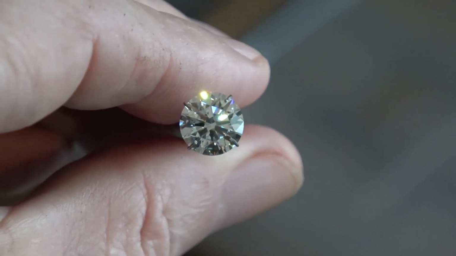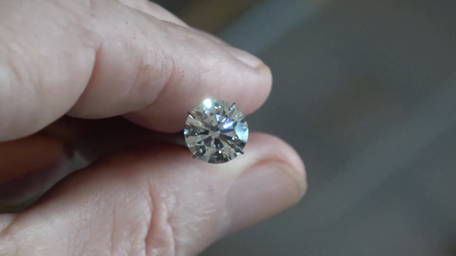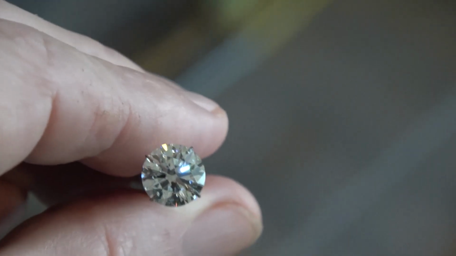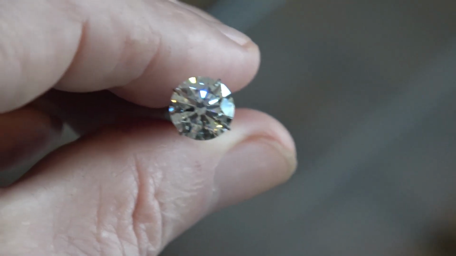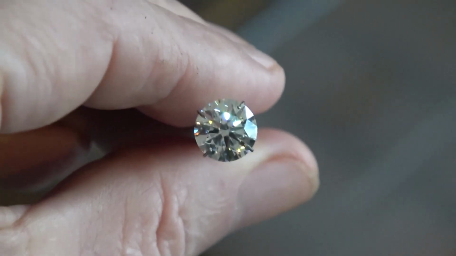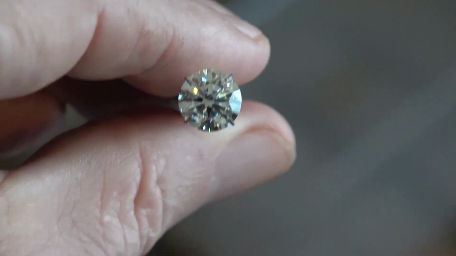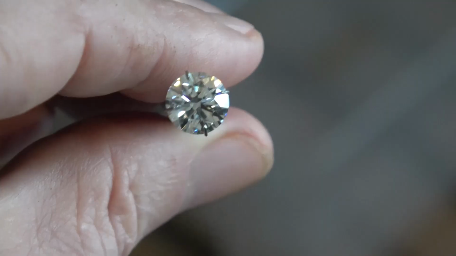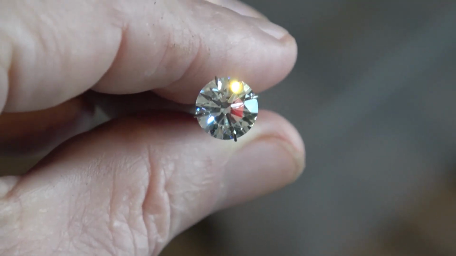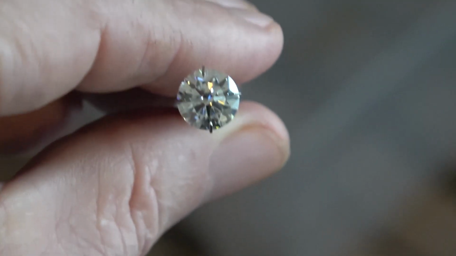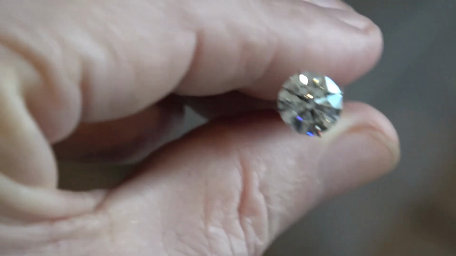You can see them in the 12 o'clock position, the 3 o'clock position. We're getting fire and sparkle in the round brilliant cut from those 4 little spotlights that I have above in my office. So my office happens to be a wonderful place to show off brightness, contrast, and even some fire and sparkle.